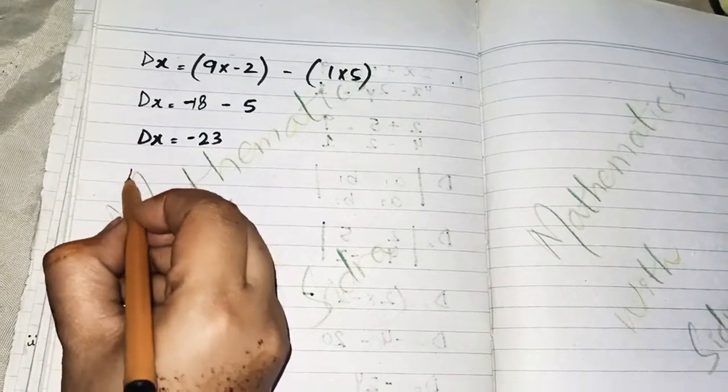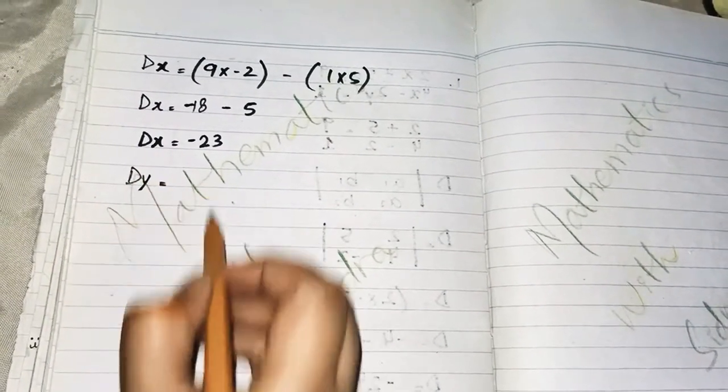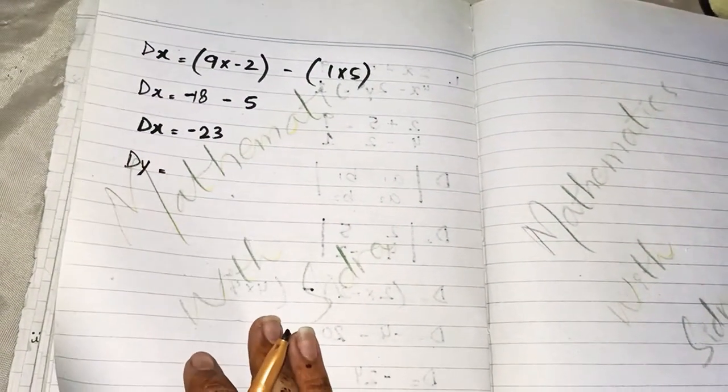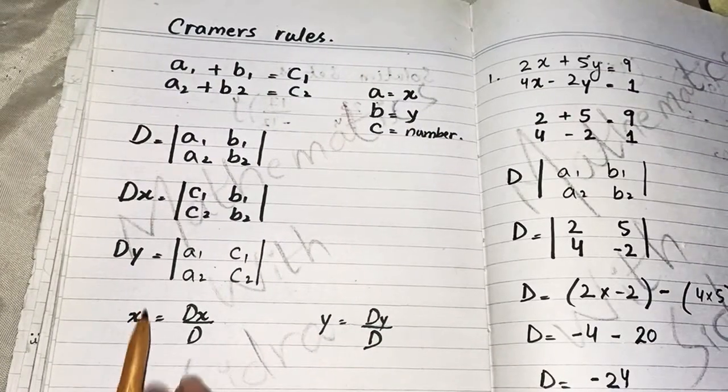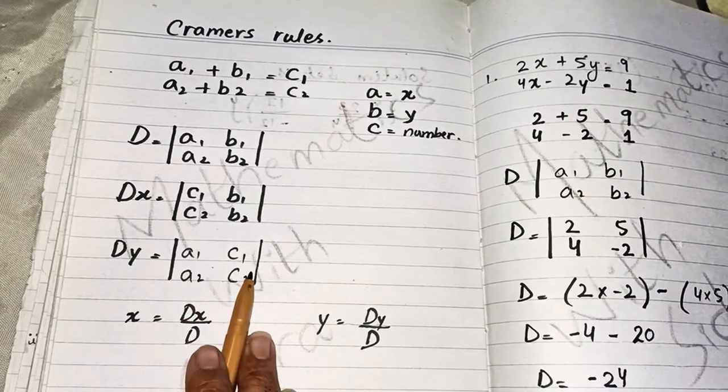Now move to step 3, which is to find dy. Now first you have to repeat the formula for dy. The formula we are having is a1 a2 c1 c2.